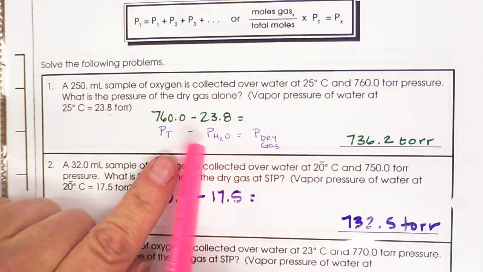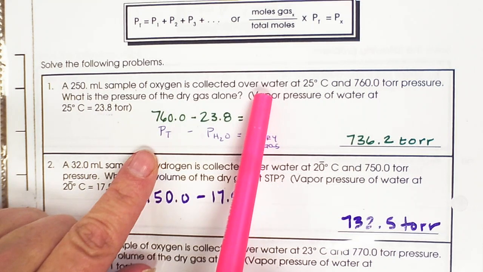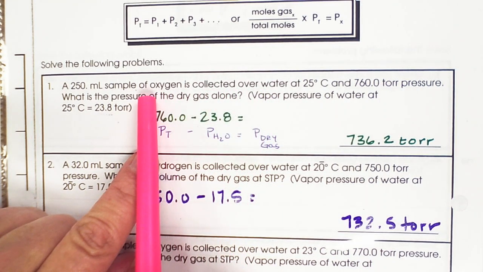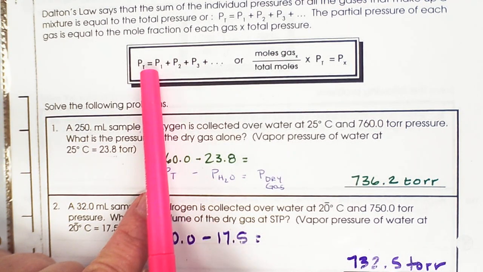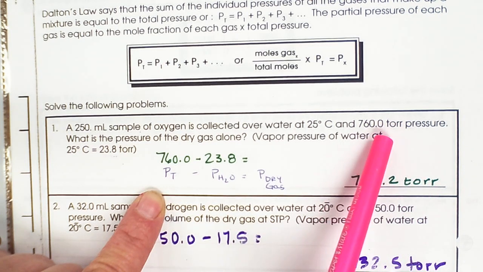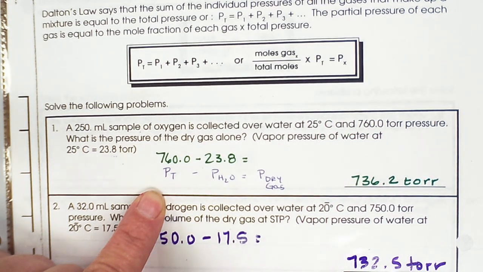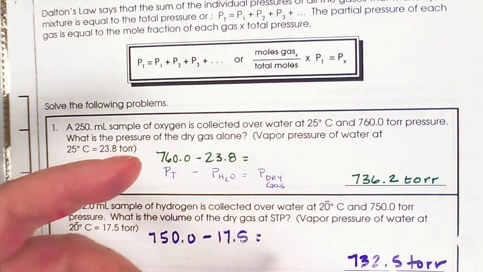Okay, so number 1, you have a sample of oxygen collected over water, which means that the water vapor and the oxygen are in the same tube. Okay? So oxygen and water, P1 and P2. That's what that means. The total pressure is 760 torr. What is the pressure of the dry gas? So the dry gas is the oxygen.